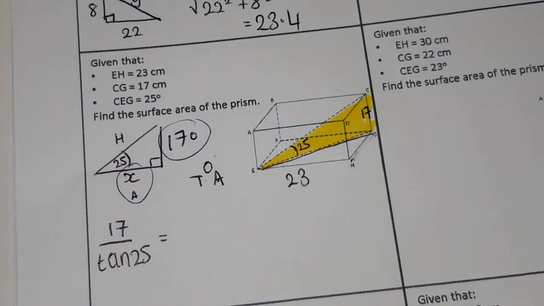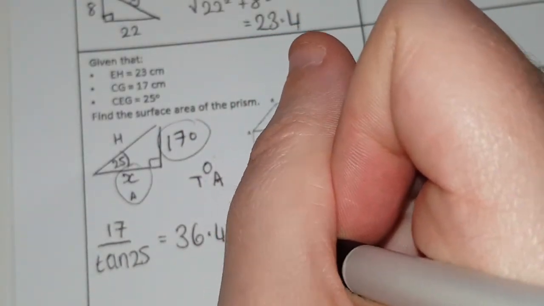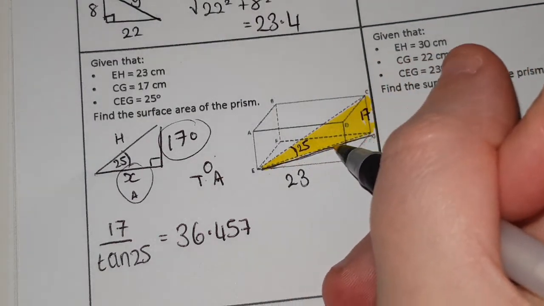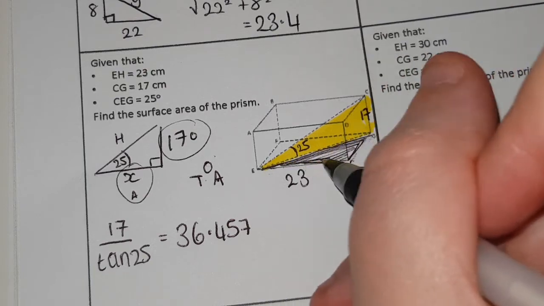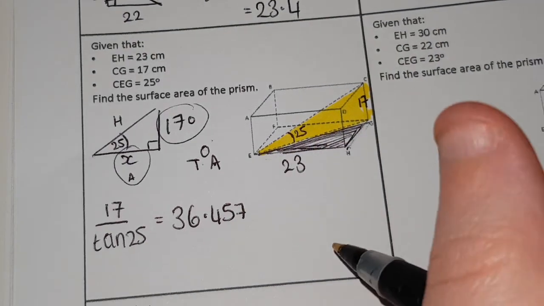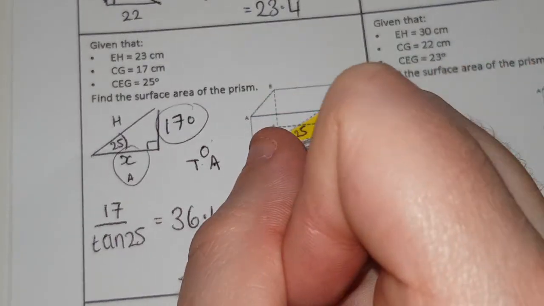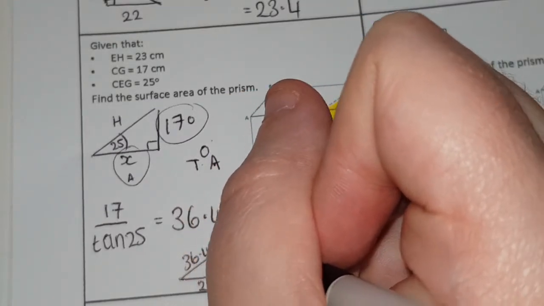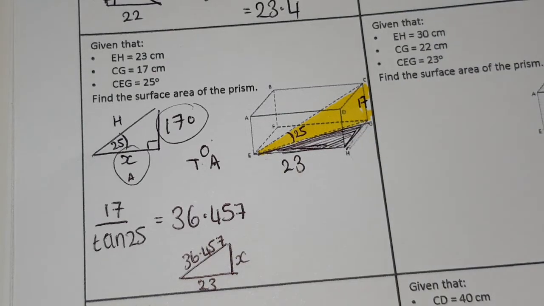So 17 divided by tan 25 is going to give me 36.457. Okay, so that is that length across the bottom of this triangle here. If I now draw out that bottom triangle, what I've got is a base of 23, a diagonal length of 36.457, and we're now trying to find this short side here.